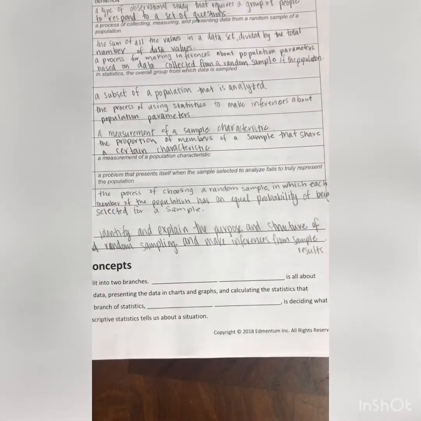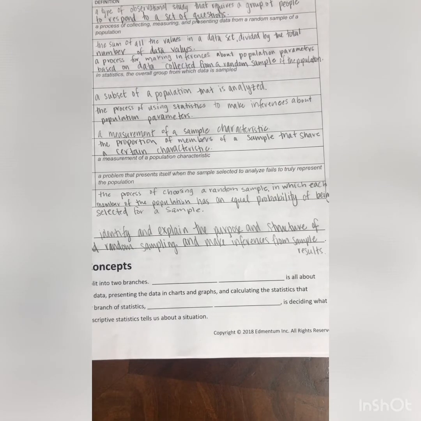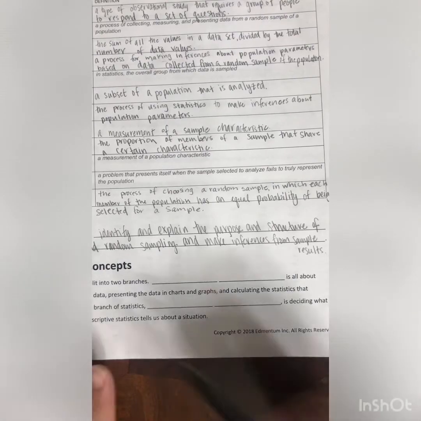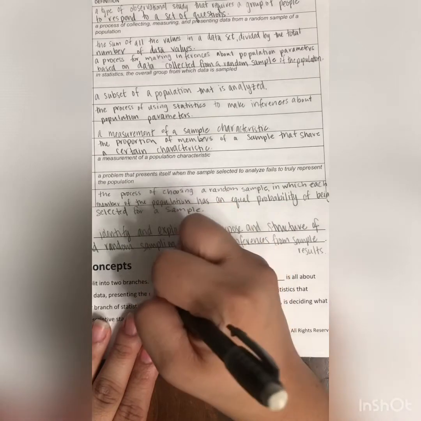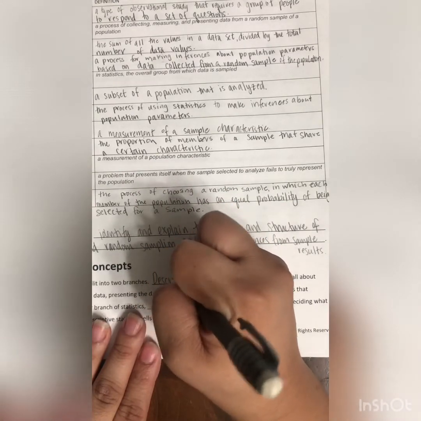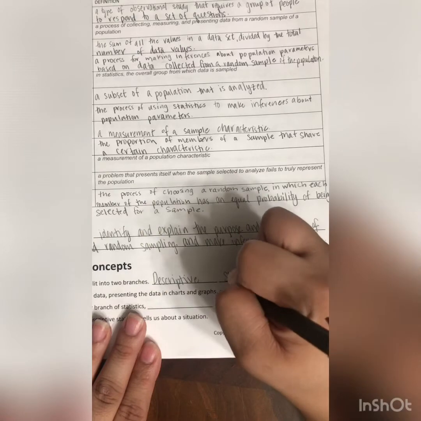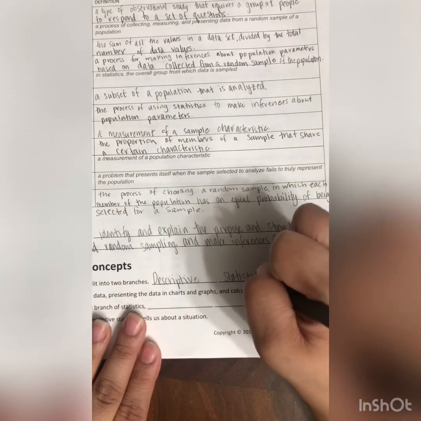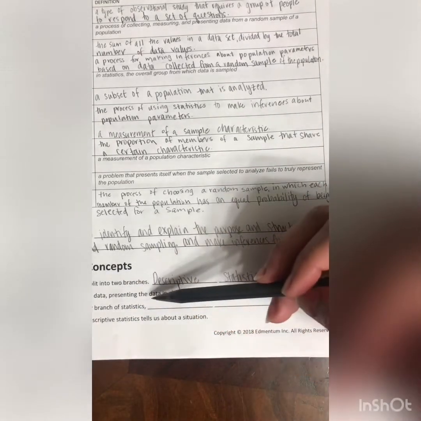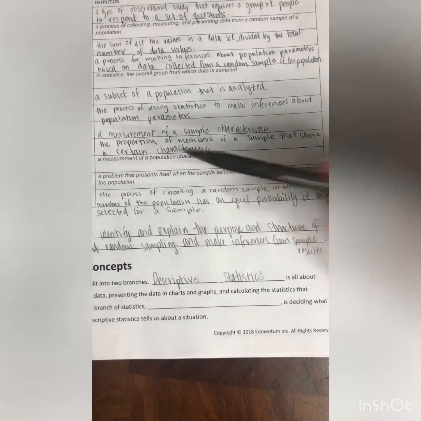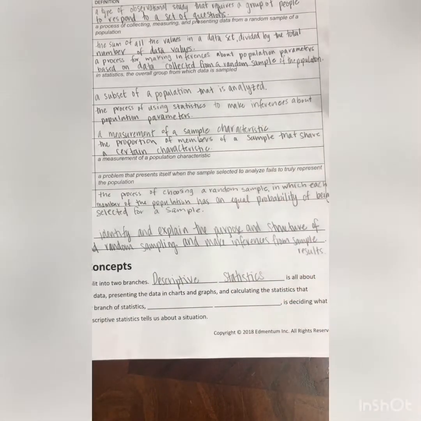Okay, so this next part has a few blanks that we need to fill in. So statistical concepts. Statistics is split into 2 branches. The first branch is called descriptive statistics, which again is at the top, but we're going to explain it a little bit more here. What this is all about, it's collecting data, presenting the data in charts and graphs, and calculating the statistics that describe it. So it's the whole process of getting the data, putting it into a pie chart, putting it into a histogram, putting it into all of that.